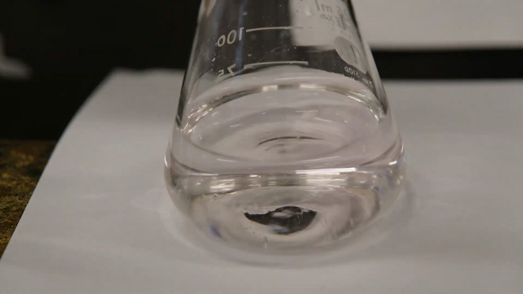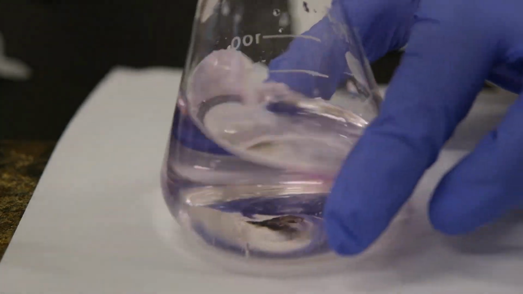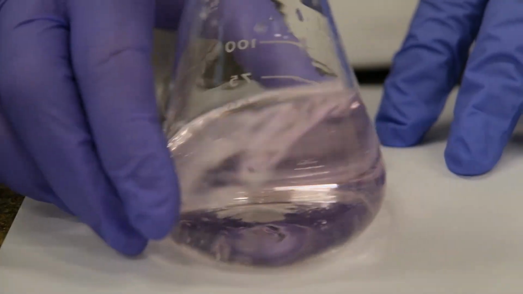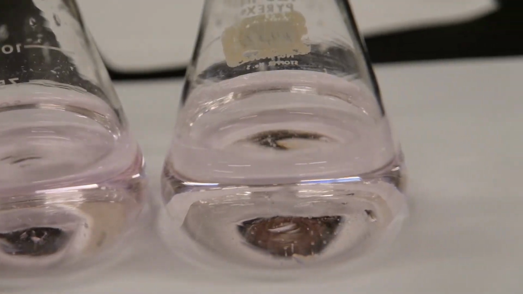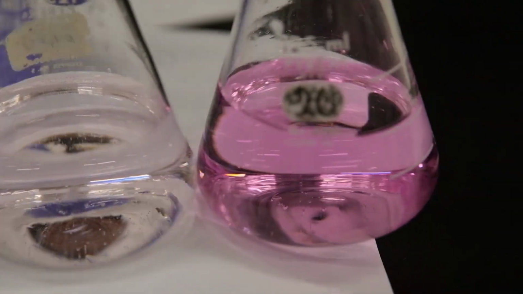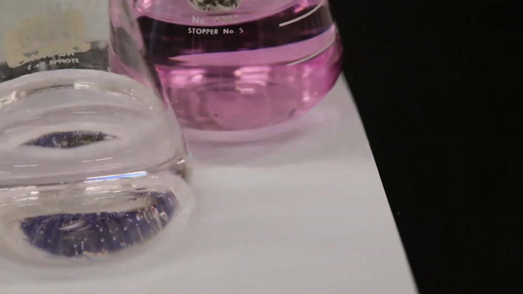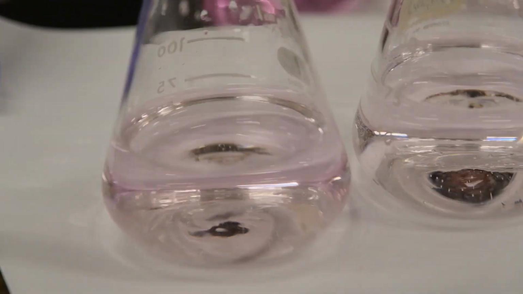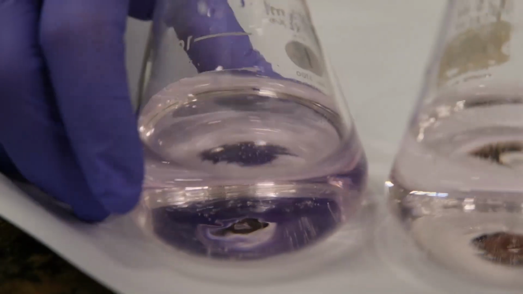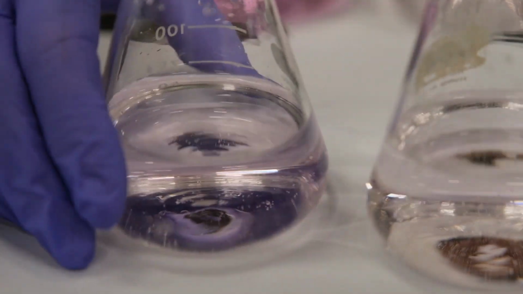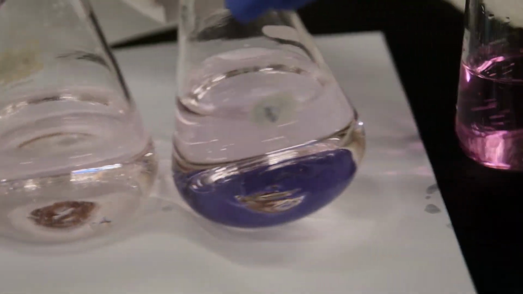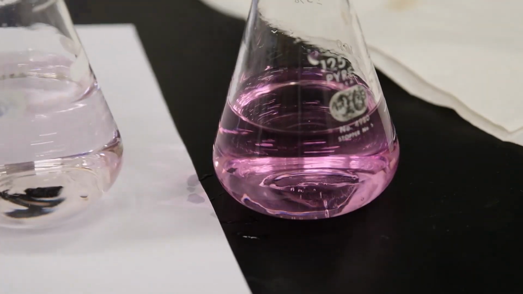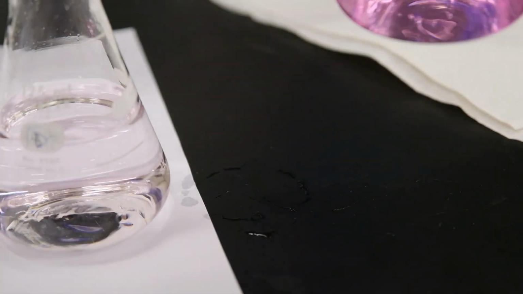Almost. Okay, so we reached the endpoint again. You see that the process becomes faster and faster every time. And so these are our other titrations. Here they are. Let me turn the paper around so that you can see the difference in color between the fourth one, third one, second one, and our first one. Let's put it on a piece of paper so that you can see the actual color.